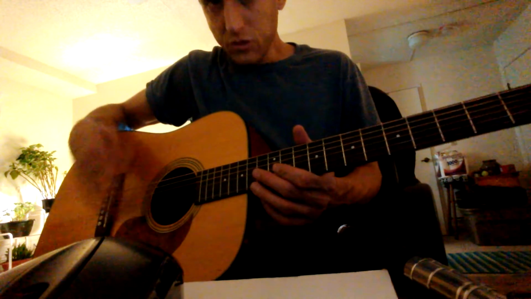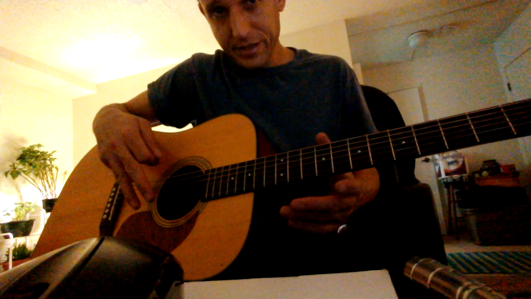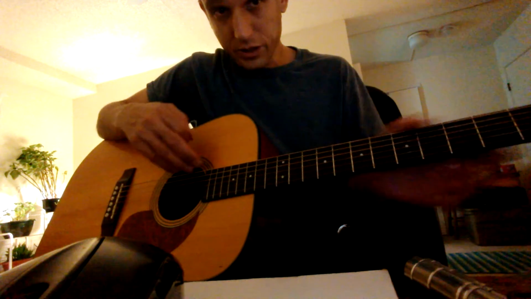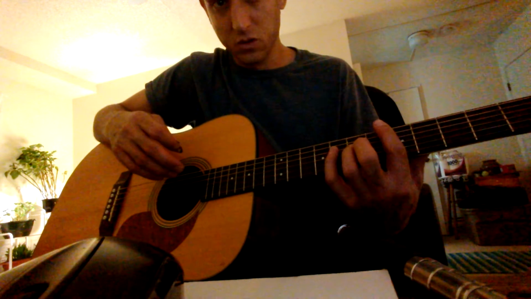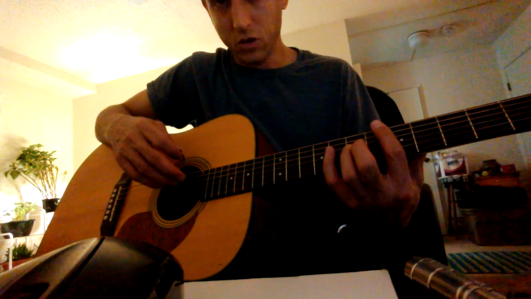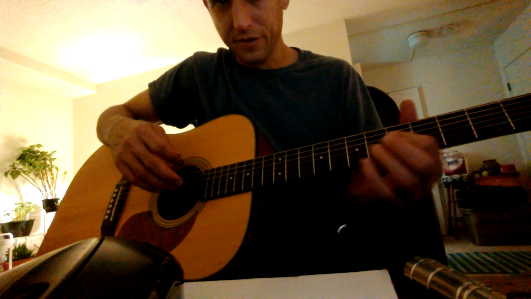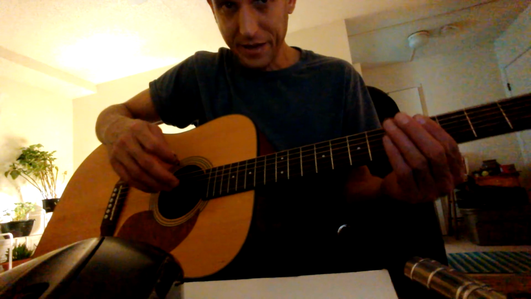But anyway, there's just a few quick little tips there on how to find a key and some of the notes. You do really want to study the different modes on your guitar to understand how to play different areas of the fretboard while still staying in the same key.